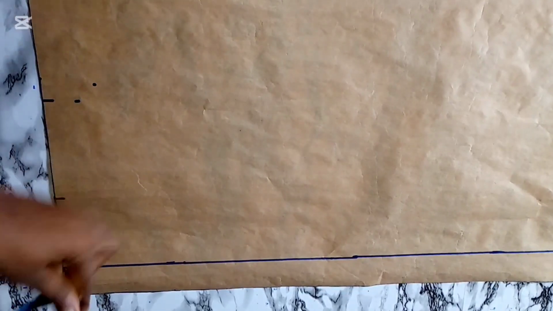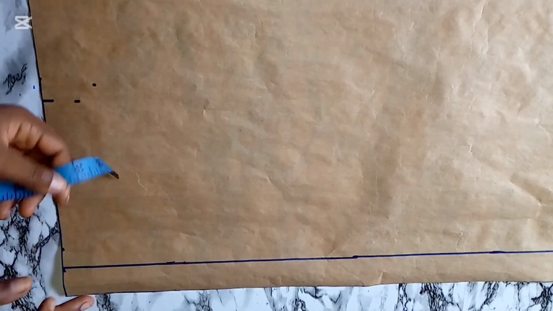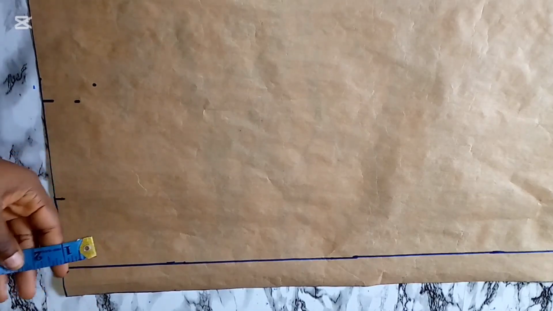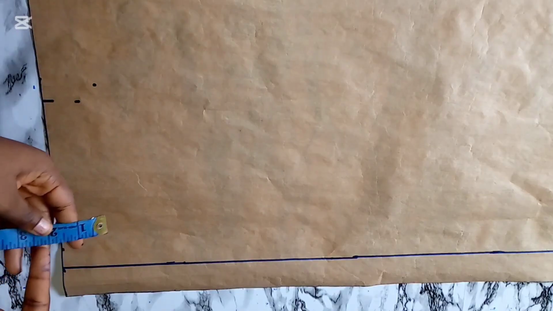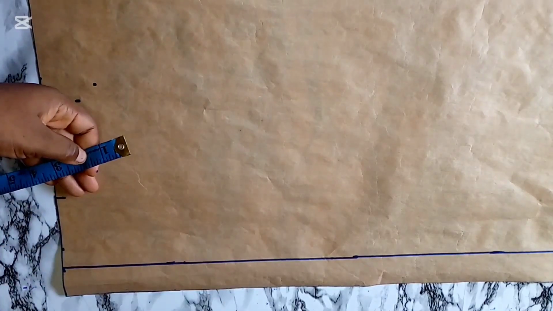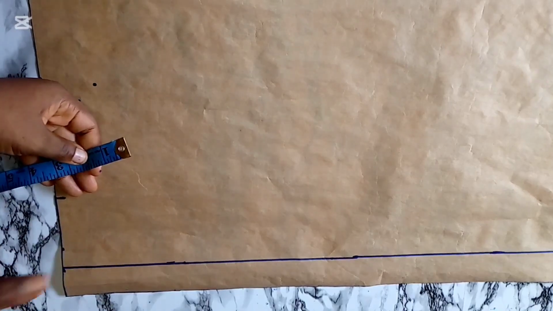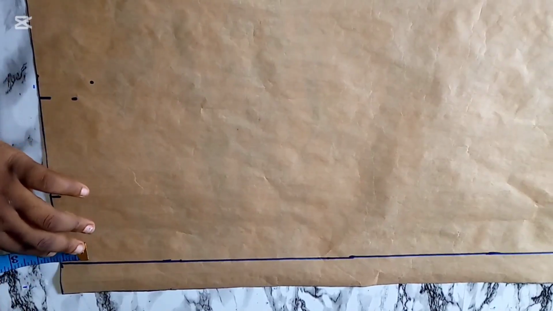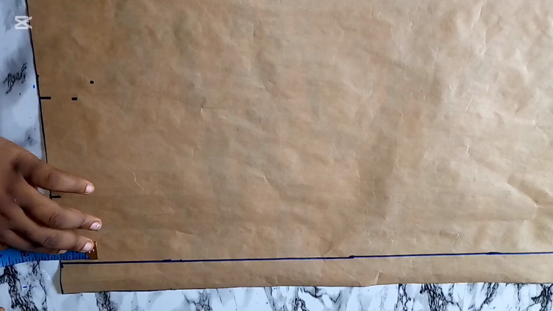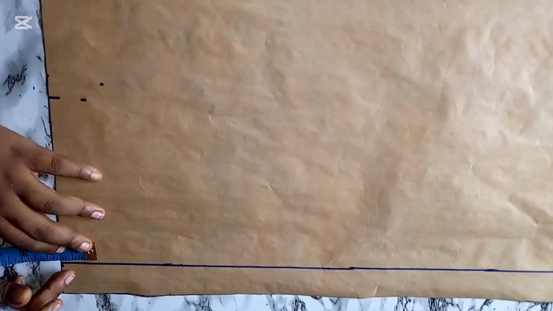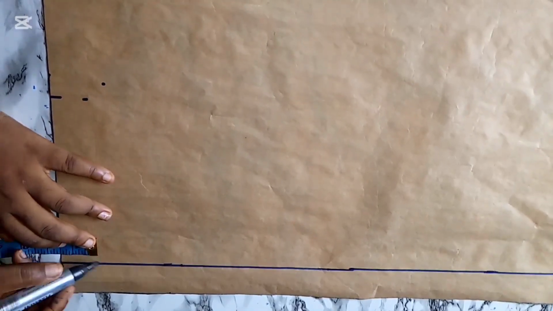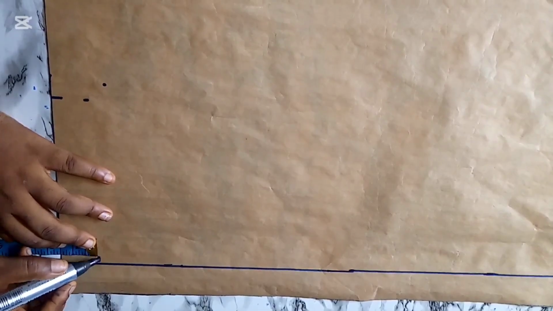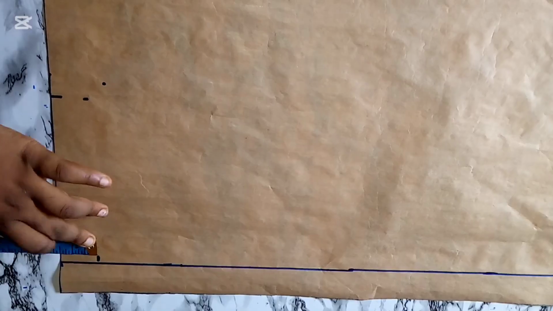For the back neck depth, we can use 1 inch, 1.5, 2, 3.5, depending on the style you want to make. But the standard measurement for the back neck depth is 1 inch. I like to use 1.5. So you can use 1 inch, 1.5, 2, or 3, but I'm using 1.5.